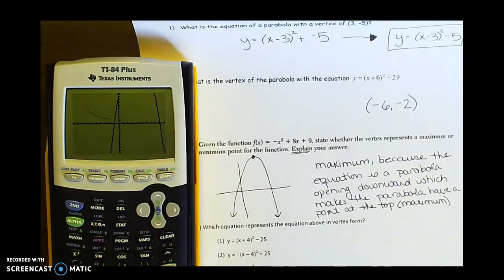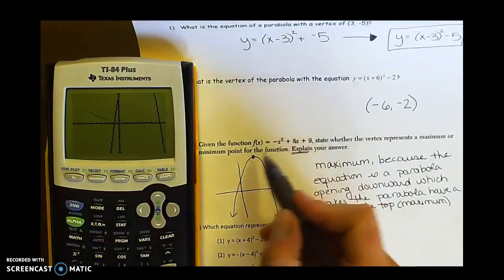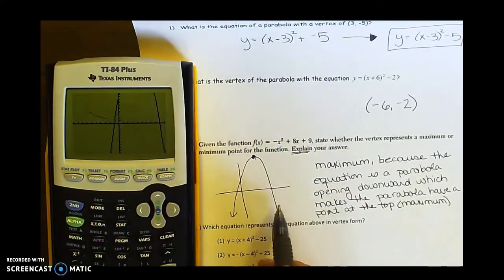Okay, and you could explain it in your own words, but you have to make sure you're explaining it's opening downward and that you have a point at the top. If you draw a picture, that can also help your explanation.